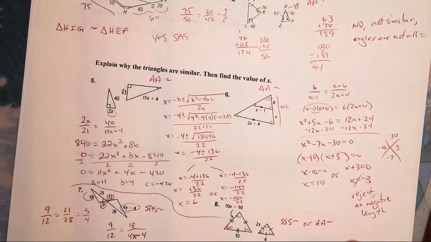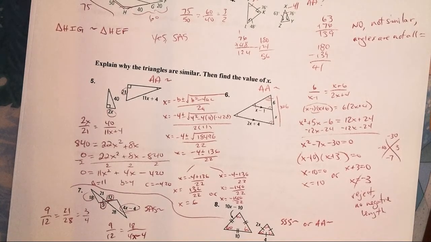So just make a proportion of 10x minus 10, which is the left triangle, over the right, which is 2x, and then 10 over 4. Cross multiply: 4 times 10x minus 10 is going to equal 20x. So 40x minus 40 is equal to 20x.